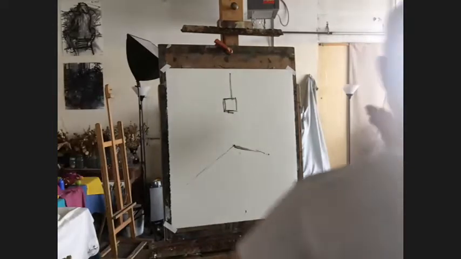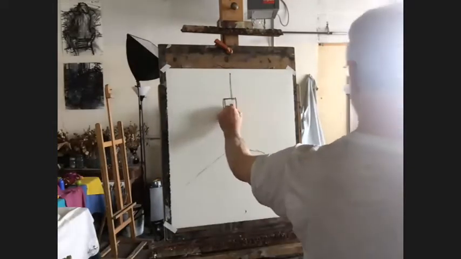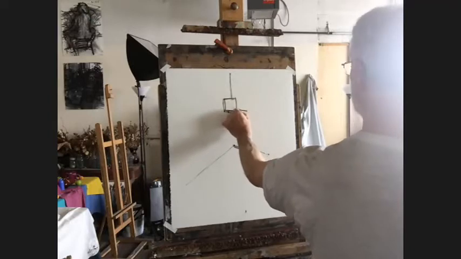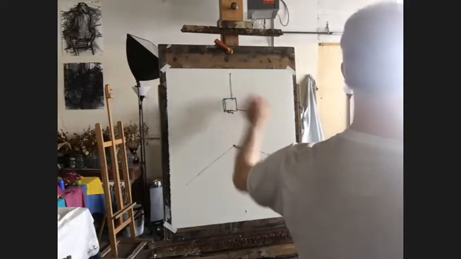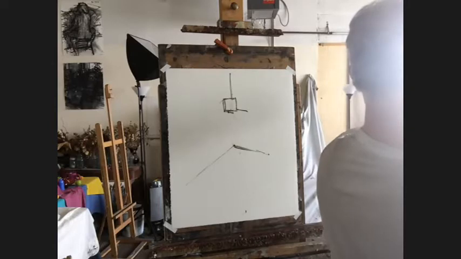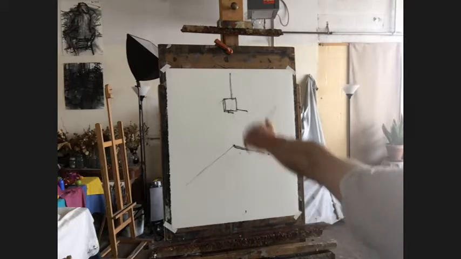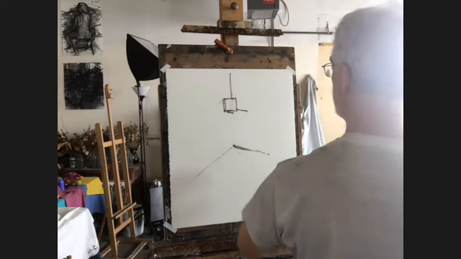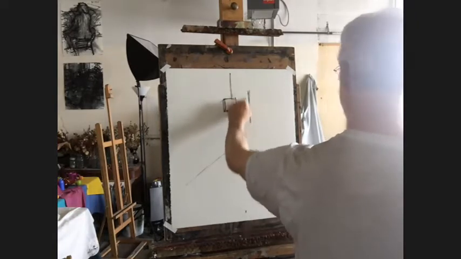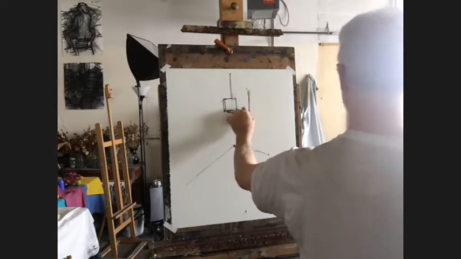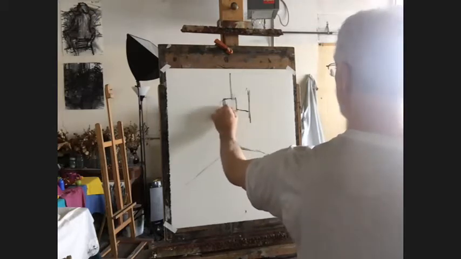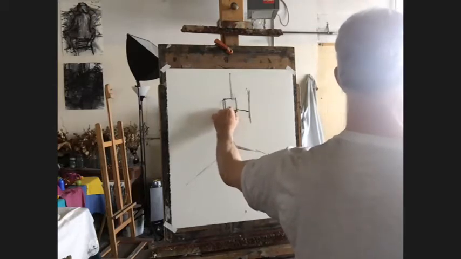So I'm setting up where things are, and I've got this angle, and I need to measure that in relation to that. 1, 2, 3, about 3.5. 1, 1, 2, 3. So this would be about here. And then I've got the stool here coming down.